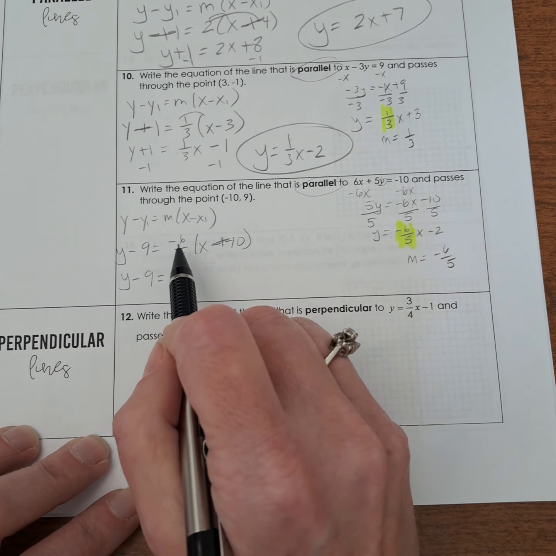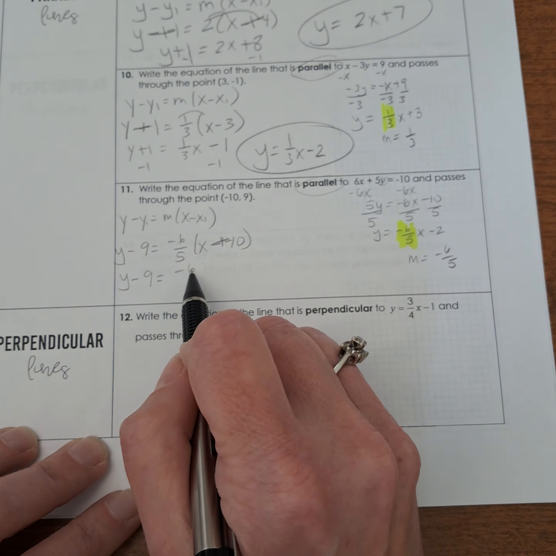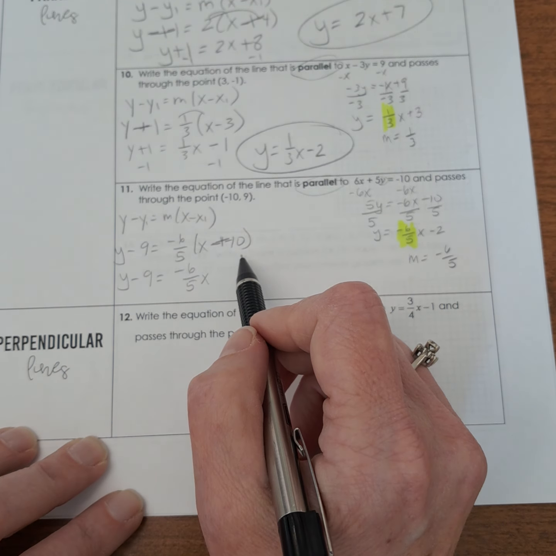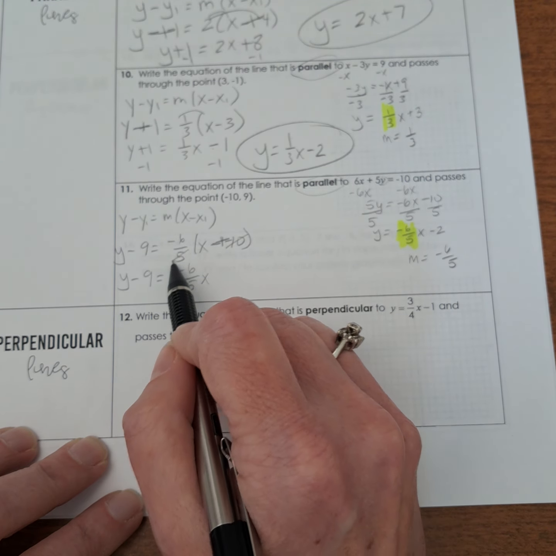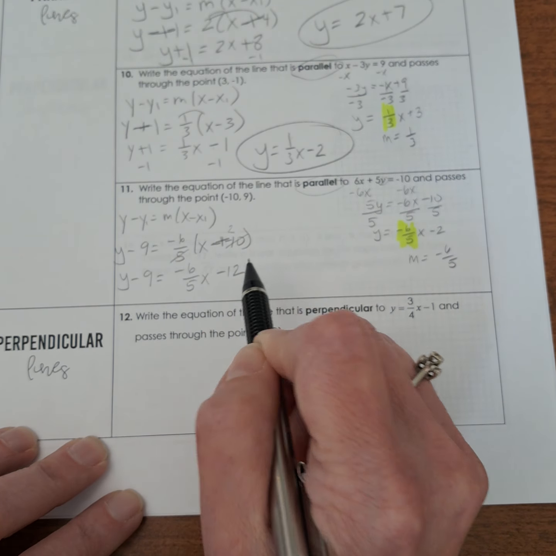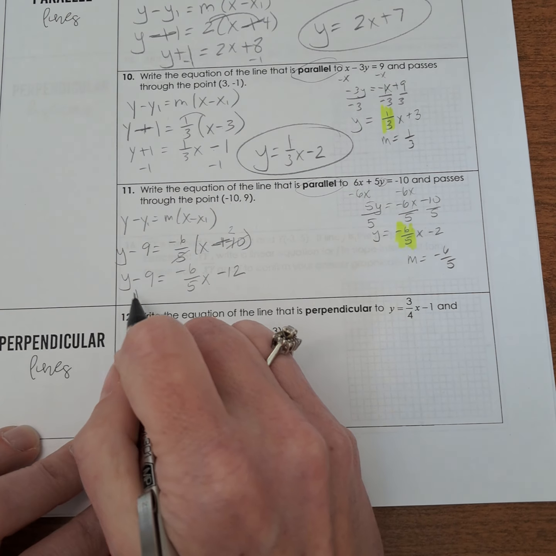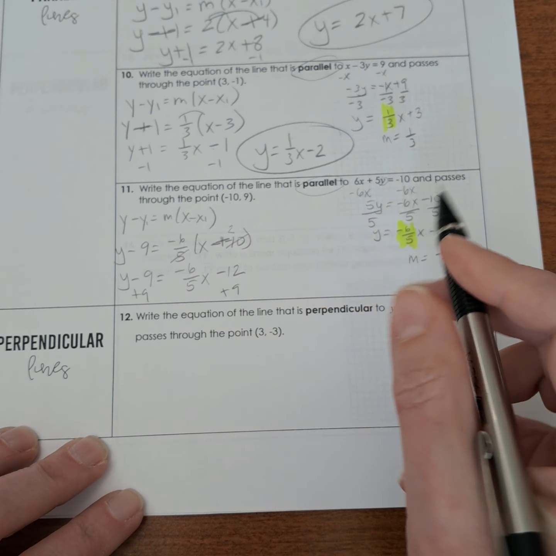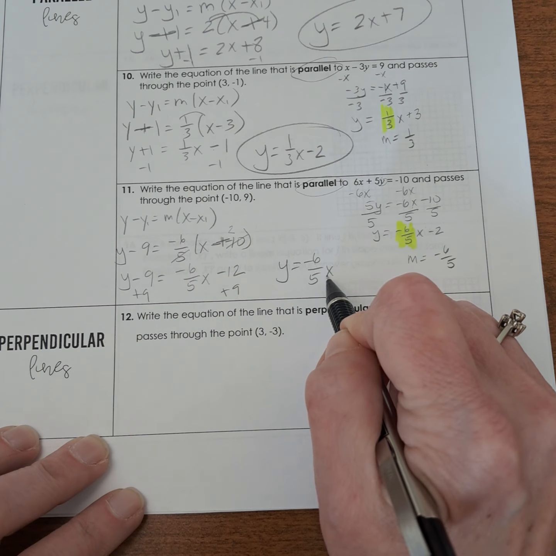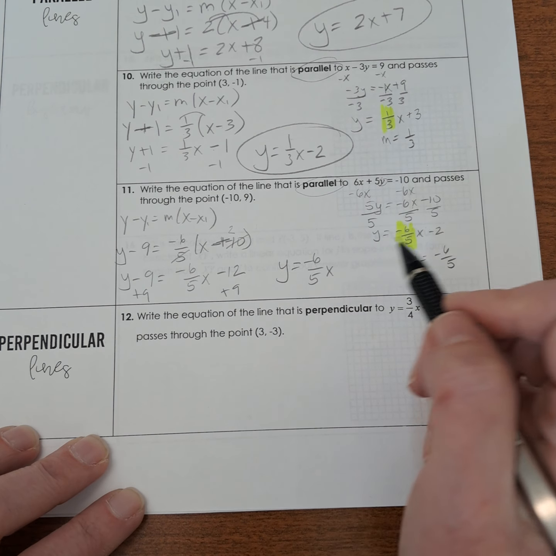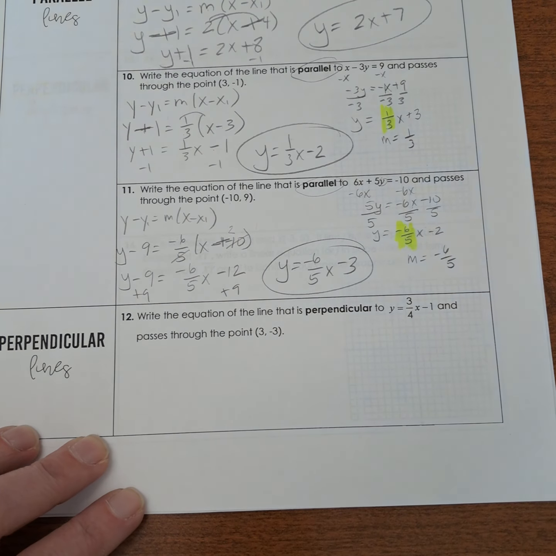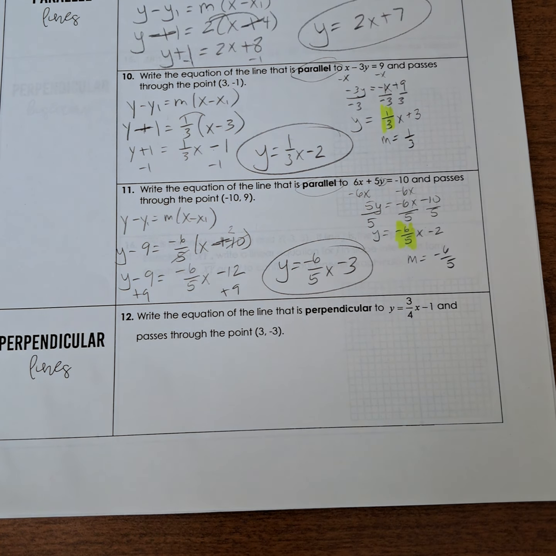I need to distribute. Negative 6/5 times x is negative 6/5 x. Now, again, if you want a little shortcut, 10 divided by 5 is 2. Negative 6 times 2 is a negative 12. Now, I show all of my students shortcuts. I'm a firm believer in shortcuts. Not everybody is, so keep that in mind. But there's your final answer. y equals negative 6/5 x minus 3.